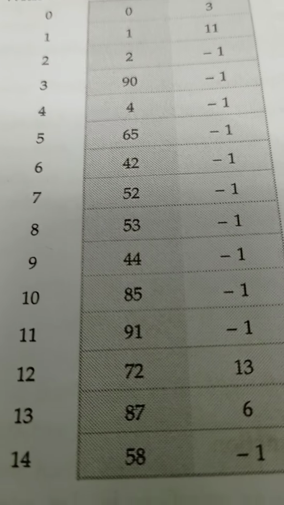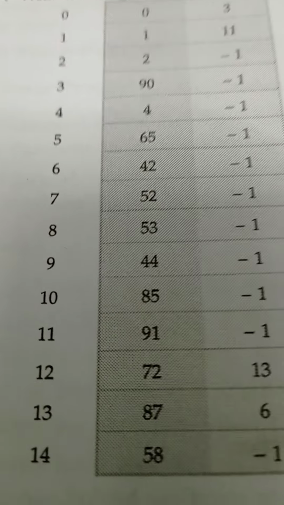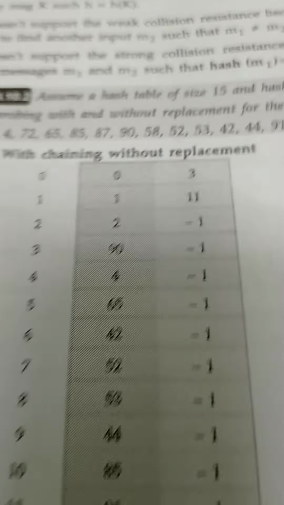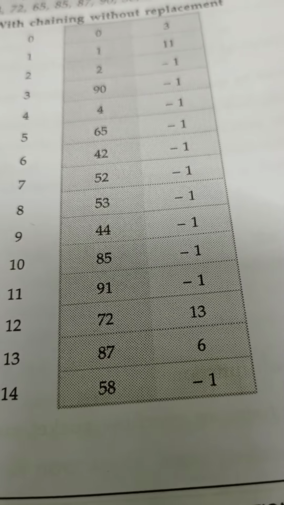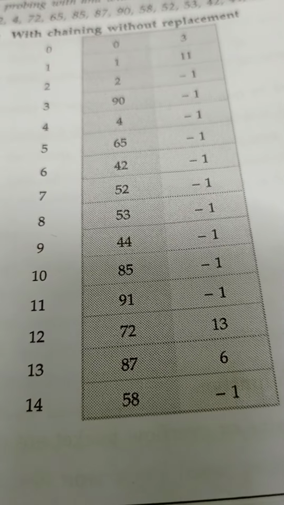Okay, I will see this once again. This is how, using this technique, we can store the data in the respective locations. 42, 6th location, 42.